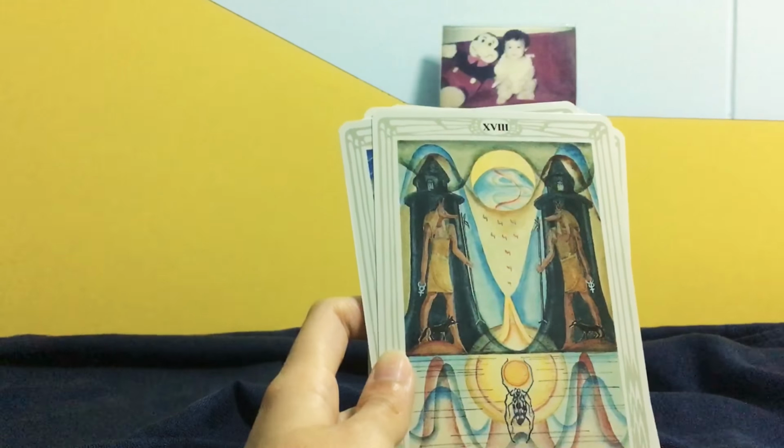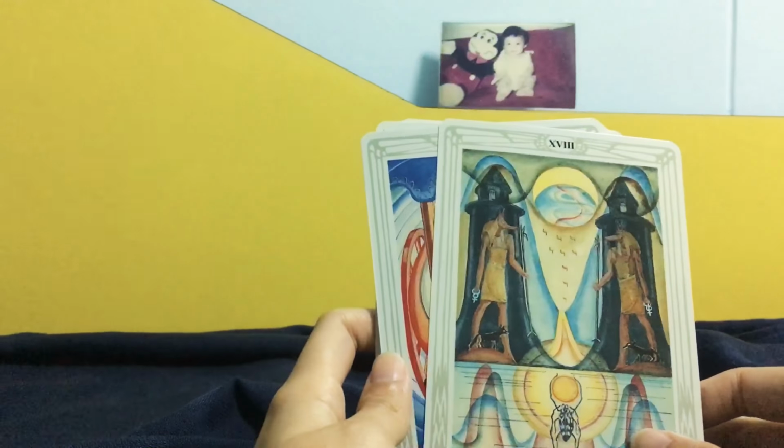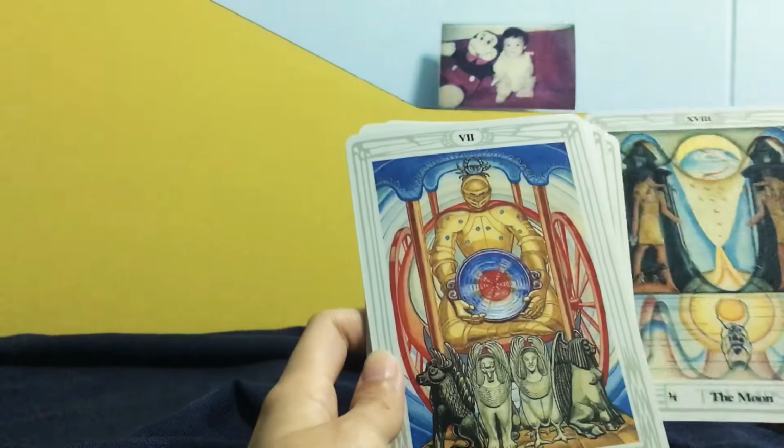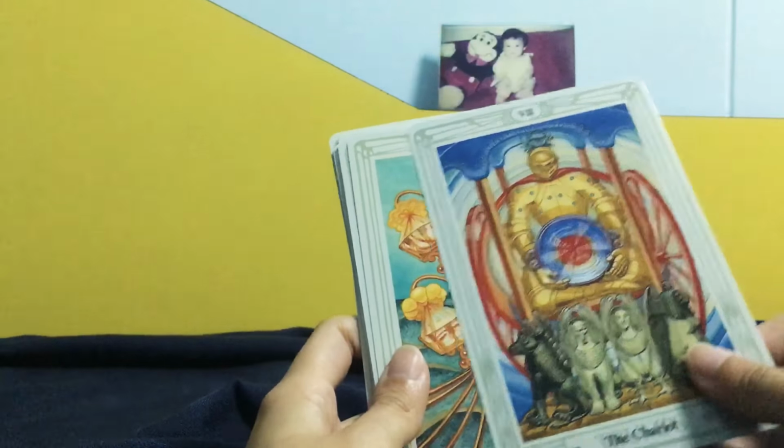This one is more difficult for me to understand, this deck, but so far I really like what I see, what I have seen.